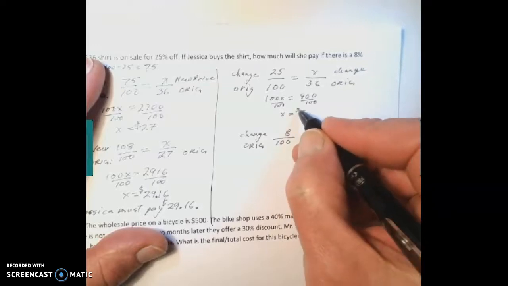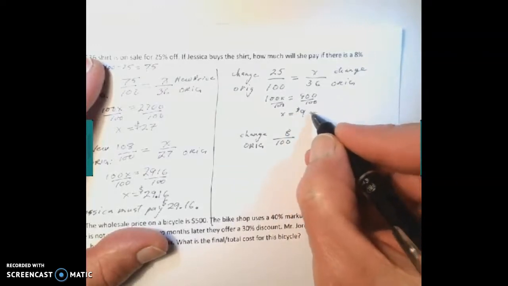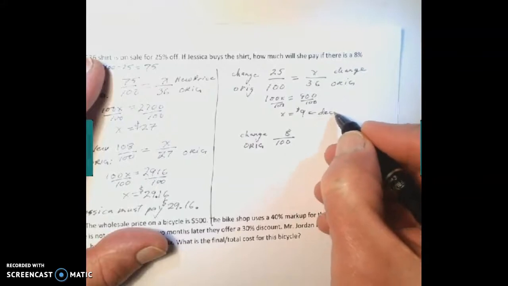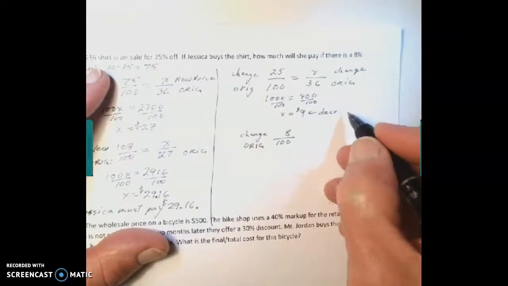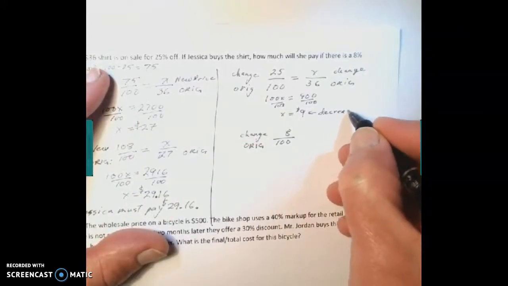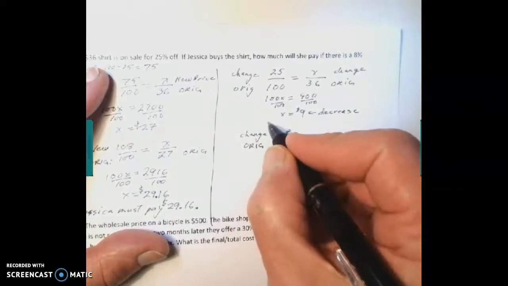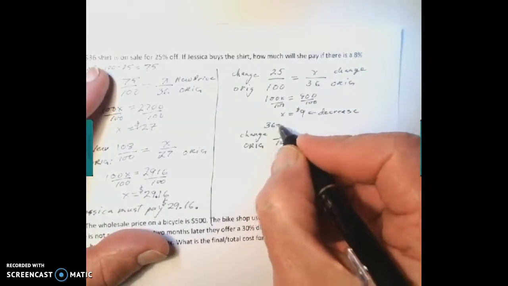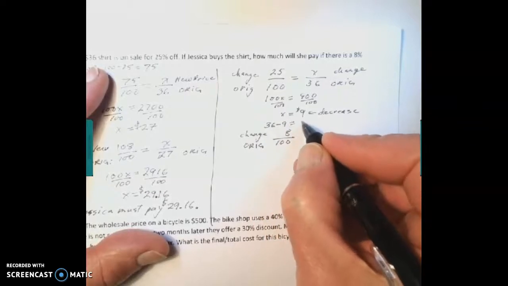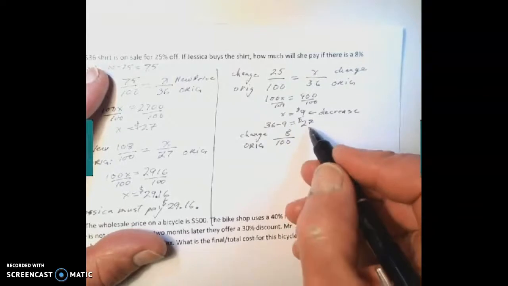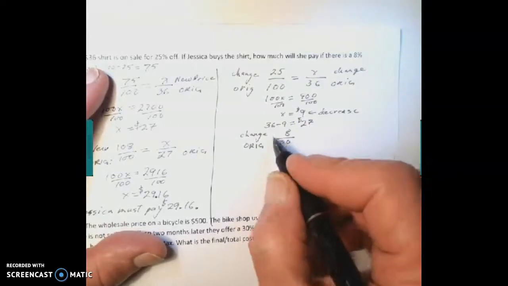But that is a $9 decrease because this is the sale part of the problem. So now it is going to be 36 minus 9. We come up with our new price as $27. The sale price is $27.